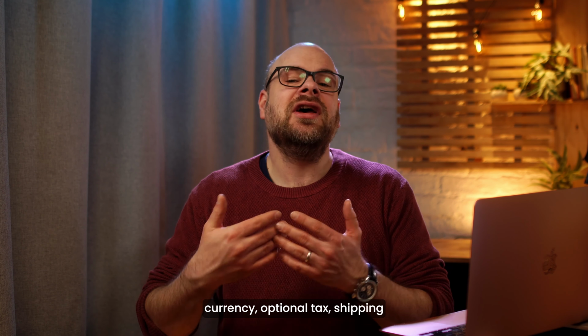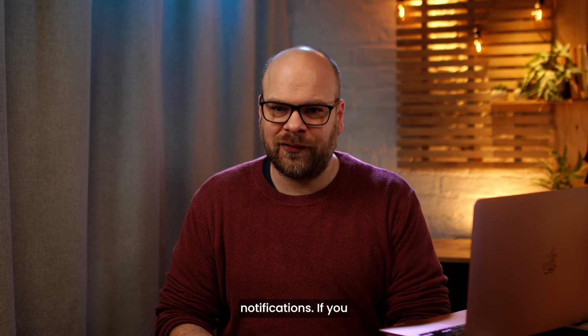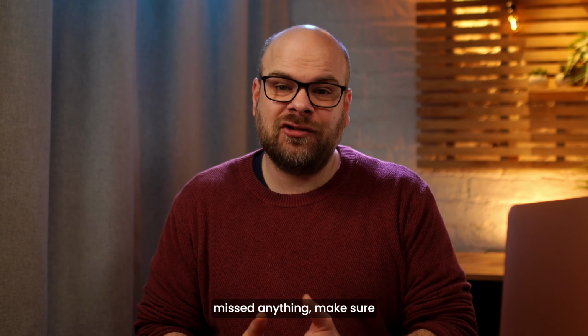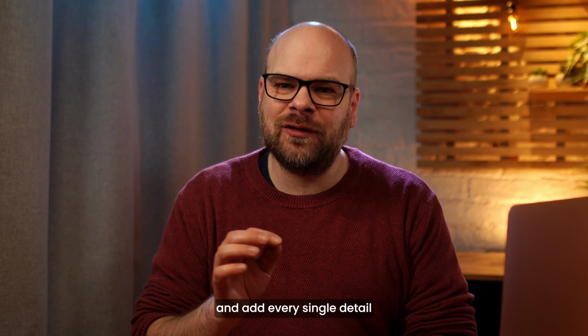At this point, your WooCommerce store has essential settings in place. Payments for development, currency, optional tax, shipping zones and rates, account rules, and email notifications. If you missed anything, make sure to go to your WooCommerce settings page and add every single detail that you can.